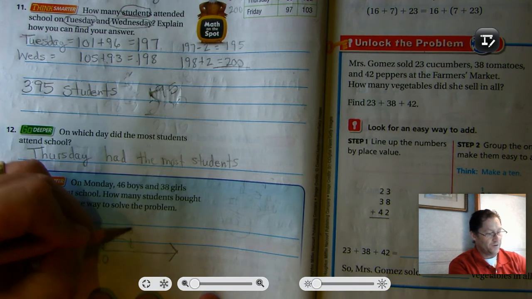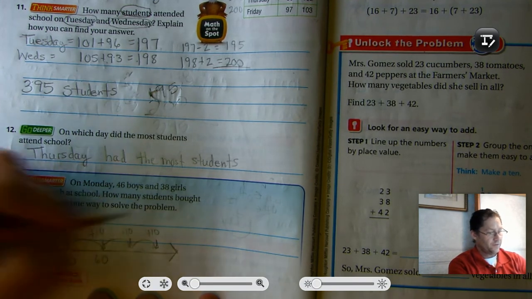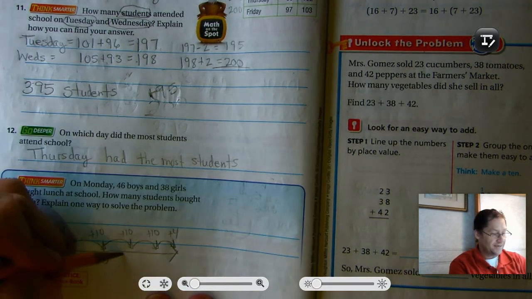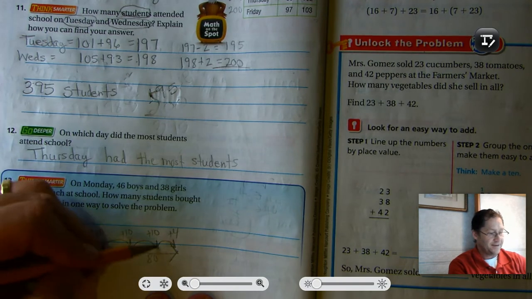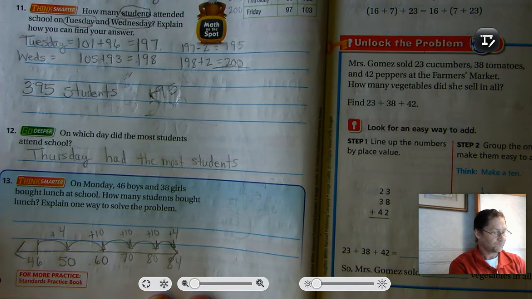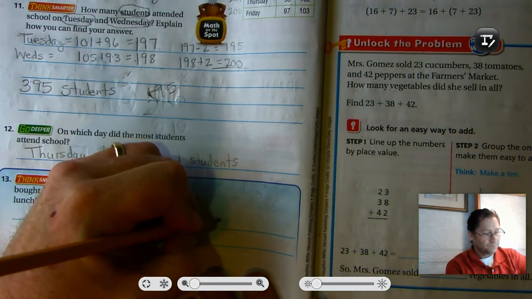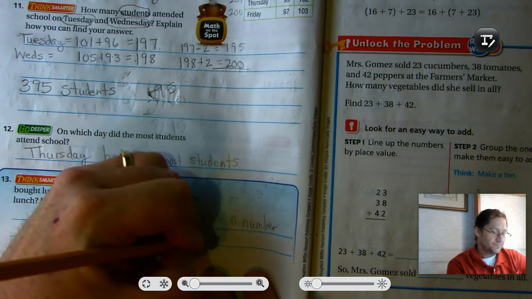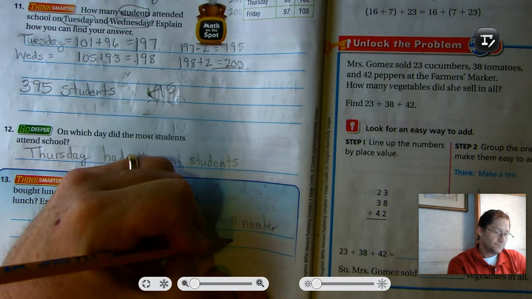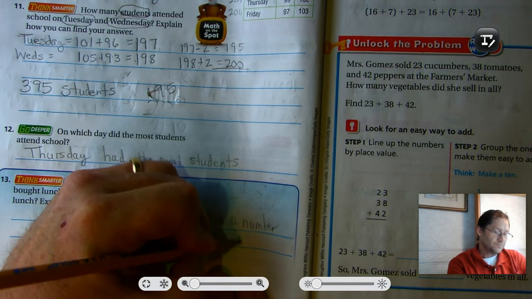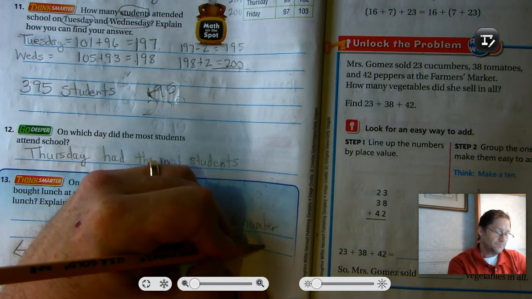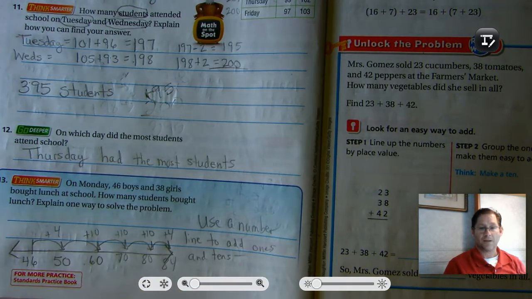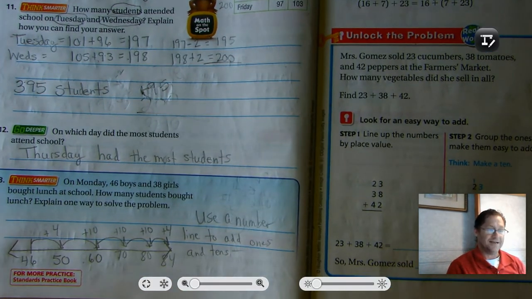14, 24, 34, plus 4. Okay, so now 60 plus 10 is 70. 70 plus 10 is 80. 80 plus 4, 84. So all we did was use a number line to add 1s and 10s.